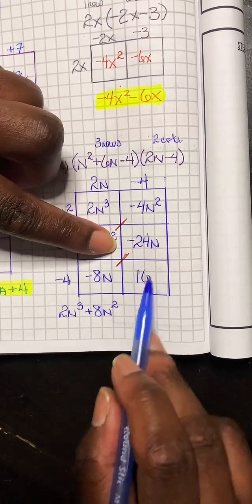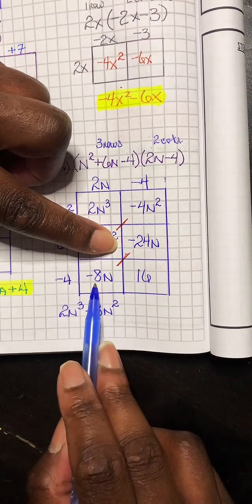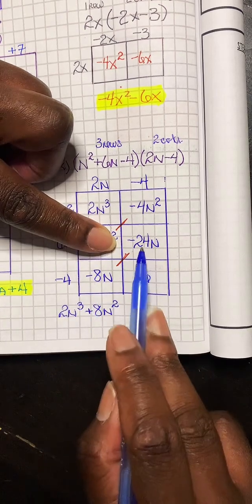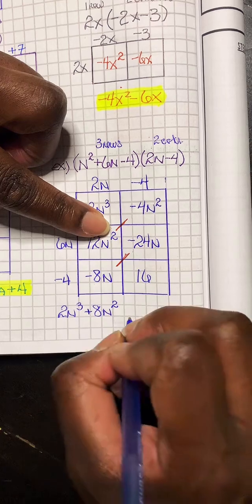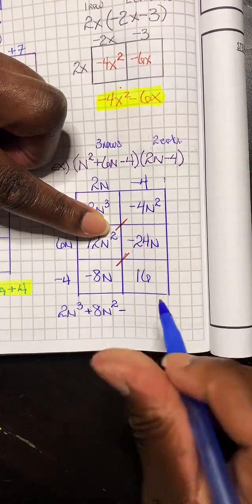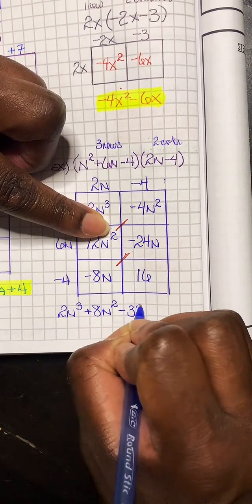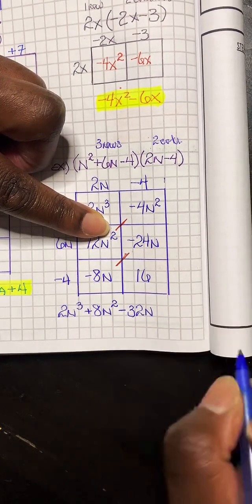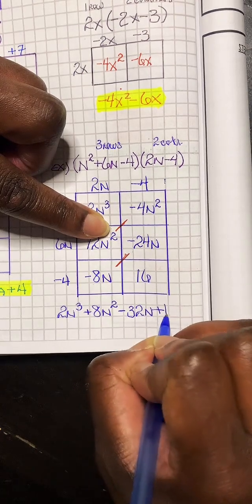All right. So now we have negative 24n plus negative 8. So since they're both negatives, my answer is also going to be negative, and I'm adding them together, which gives me my 32n. And then what remains is that positive 16, so plus 16.